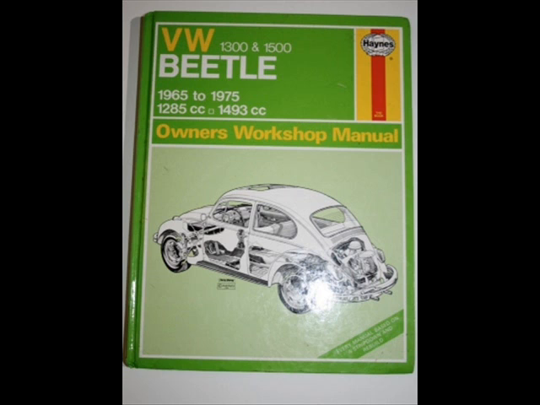Anyway, this particular manual is specific to my model of Beetle. It's not useful for every Beetle ever made by any means, and it's specific to that time period detailed on the cover, 1965 to 1975. So it's pretty specific to one particular model of one particular make of car from all the cars in the world. So quite specific stuff here.